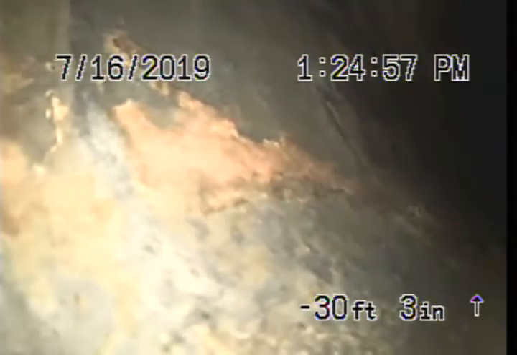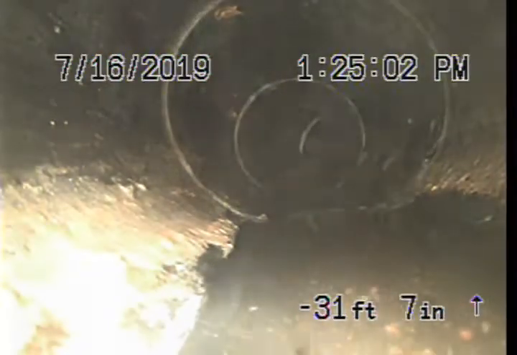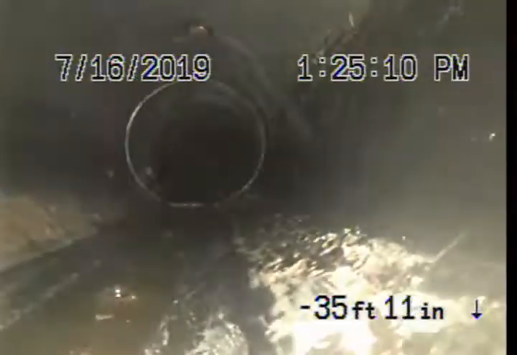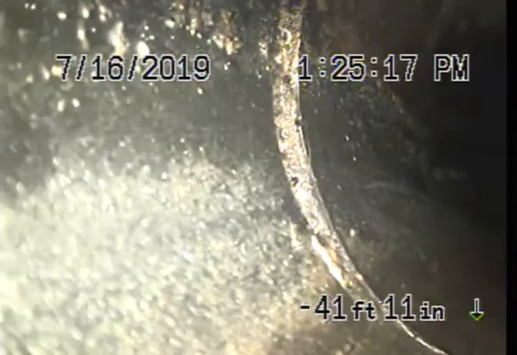Now at this point we're entering into an ABS plastic pipe, and this is the building drain line system of the 1016 and 1018 structure. Now ABS plastic is an excellent material for main sewer lines. It has a long service life expectancy. It also has a smooth inner surface, which makes it very efficient at washing out debris. Lastly, it's designed to be impervious to root intrusions. So overall this is an excellent material.